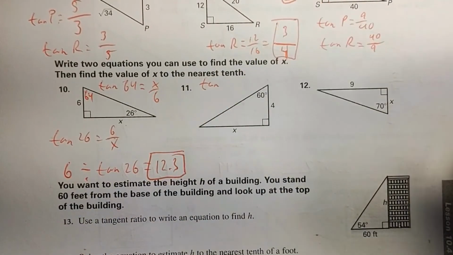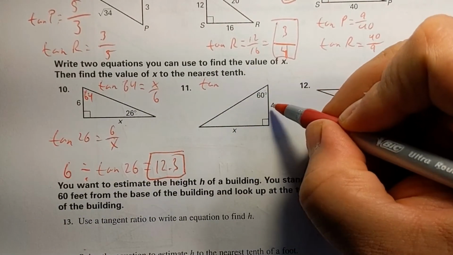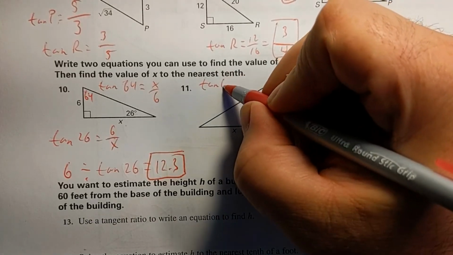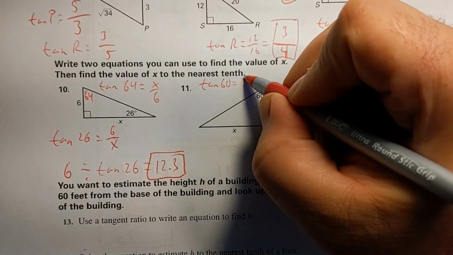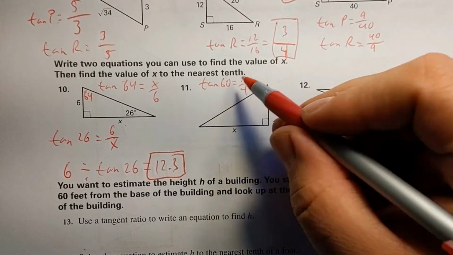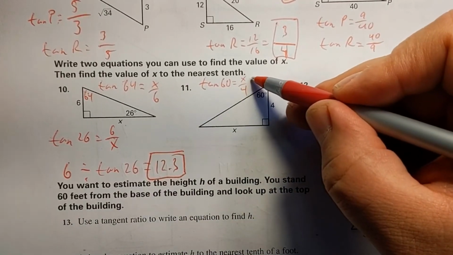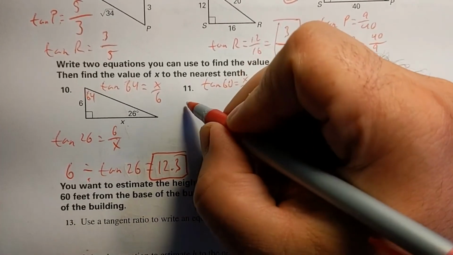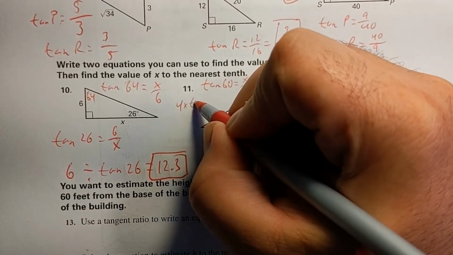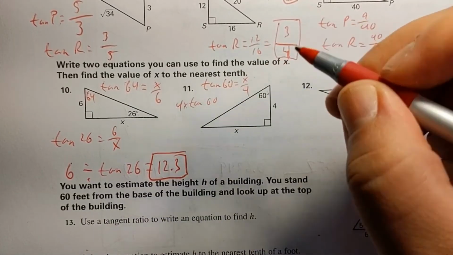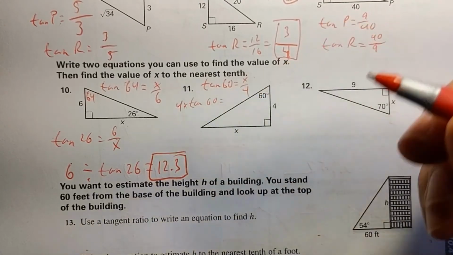On this one, same process. So I'm going to go tangent. From this angle, I have opposite over adjacent. So the tangent of 60 is going to be x over 4. And if I work this out, remember that it's on top, so it's going to be multiplying. So you would put 4 times the tangent of 60, and you'll find out what the answer is.